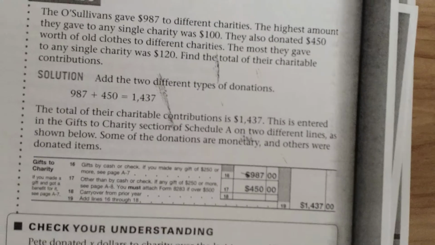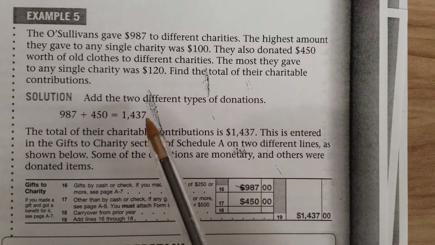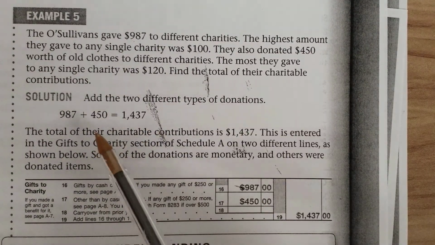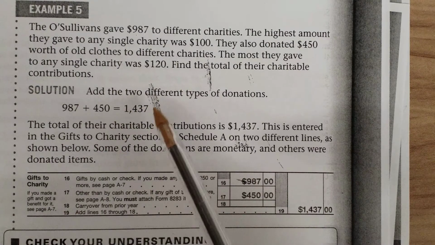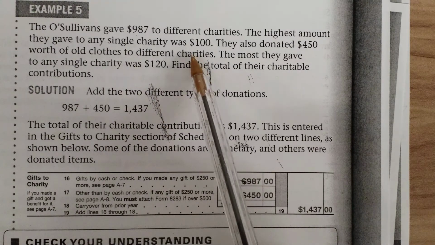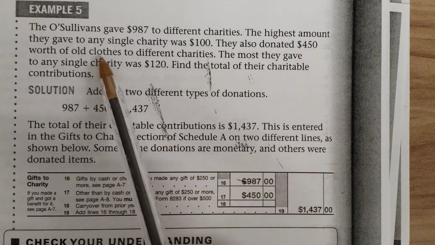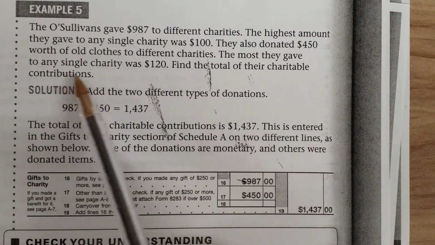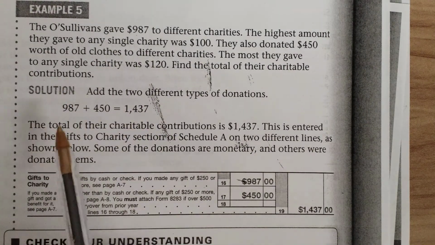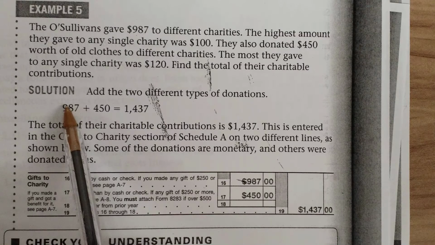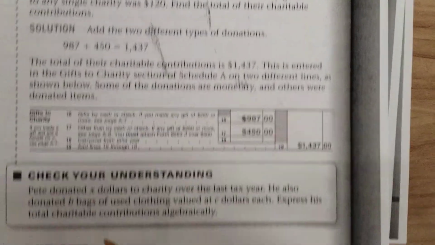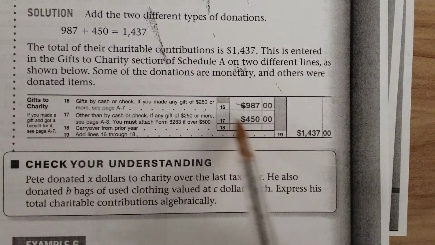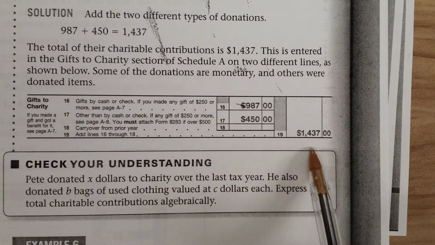Here's another example. Charitable contributions. If you give things of value to charities, you can deduct that from your taxes. The O'Sullivans gave $987 to two different charities. They gave $987 here, $450 to a different charity. So 987 plus the 450 was 1437. So this is also listed as a gift to charity. You can deduct it from your taxes.